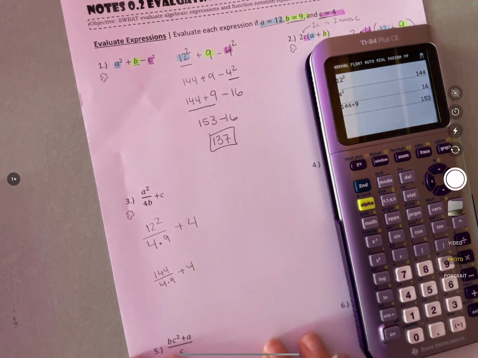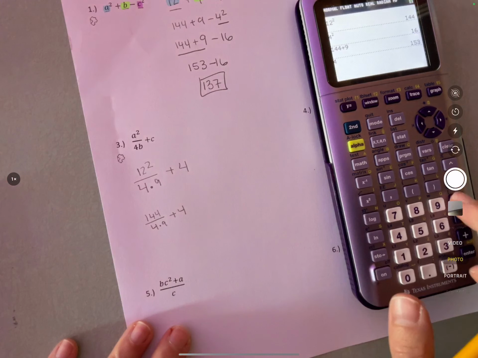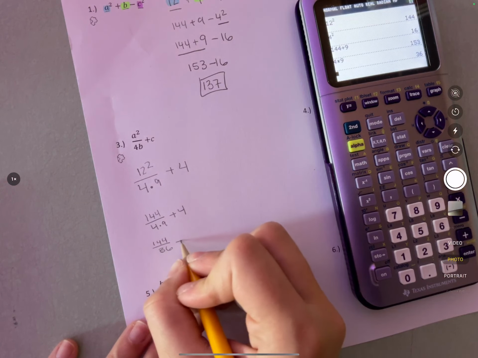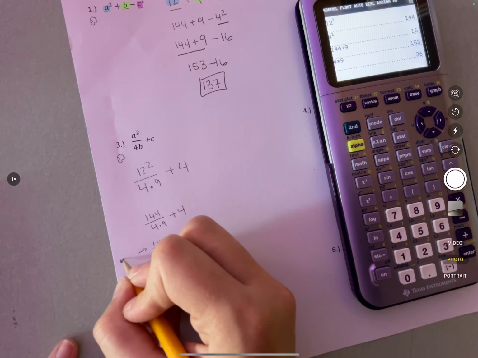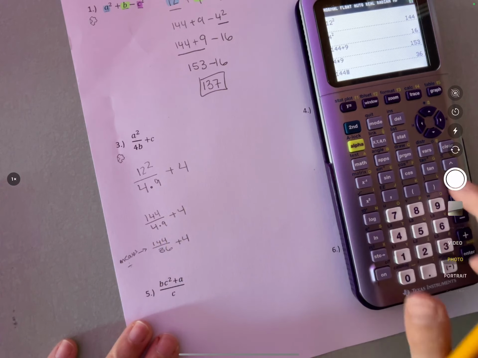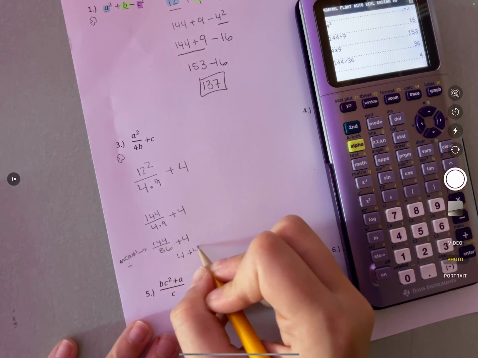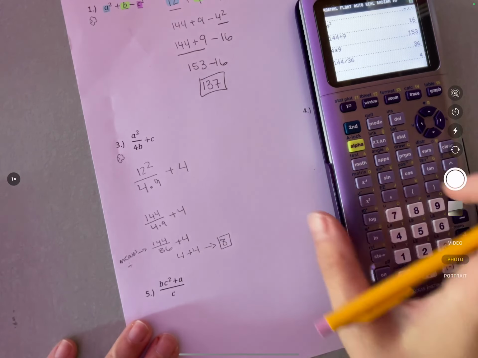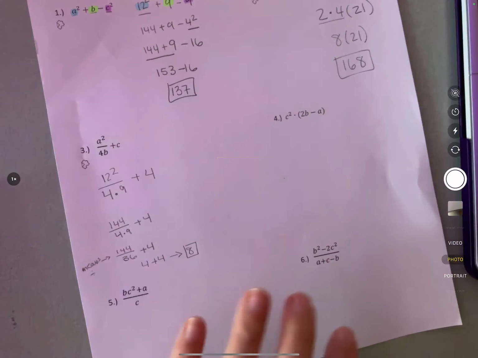Then what I'm going to do is I'm going to do the multiplication on the bottom of my fraction here. So 4 times 9 is 36. So 144 over 36 plus 4. We still have a division here because remember the fraction bar means division. So 144 divided by 36 is 4. So now we have 4 plus 4. Hopefully we know that off the top of our head is 8. So that's how you do these type of problems. If you need the other 3 examples, we'll do those after you're done with your Ed puzzle.